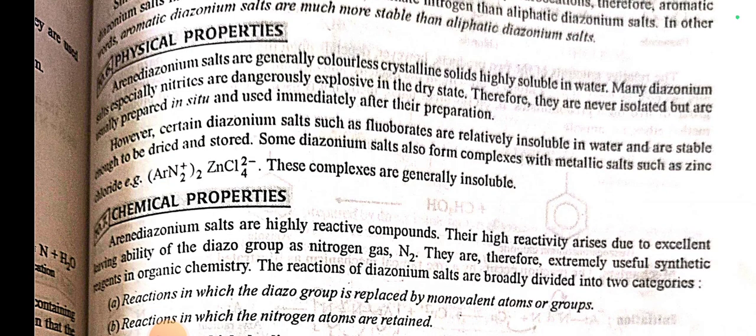Physical properties. Arene diazonium salts are generally colorless, crystalline solids, highly soluble in water. Many diazonium salts, especially nitrites, are dangerously explosive in the dry state. Therefore, they are never isolated but are usually prepared in situ and used immediately after their preparation.